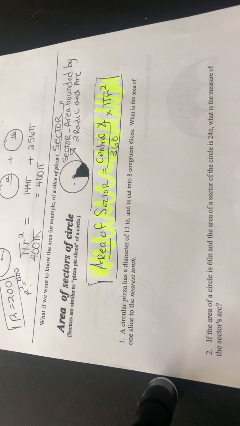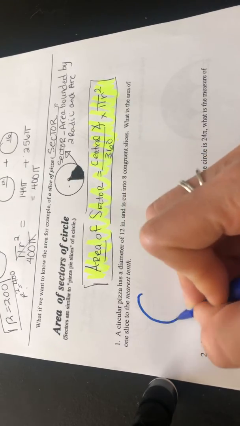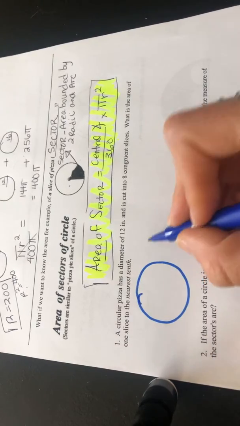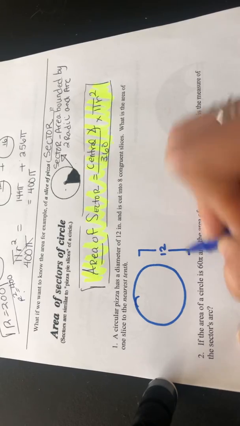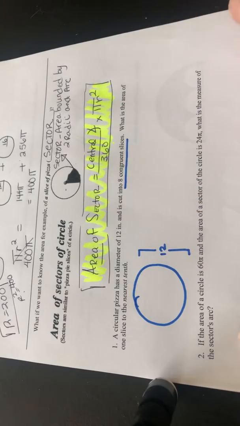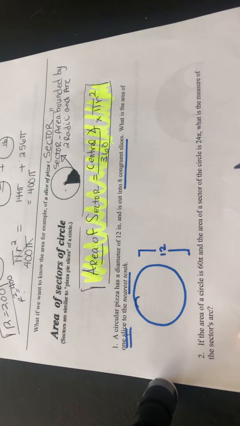First problem. It says a circular pizza. Okay, here's my pizza. Pretty big, good circle. And the diameter is 12. It's cut into 8 congruent slices. What is the area of one slice to the nearest 10th?